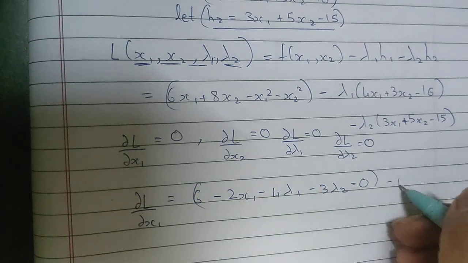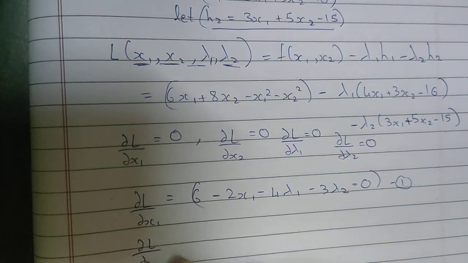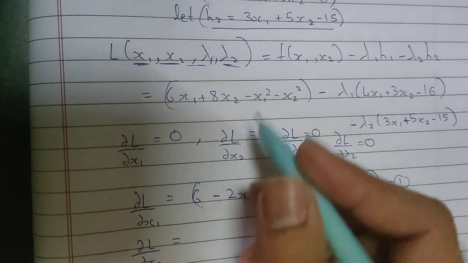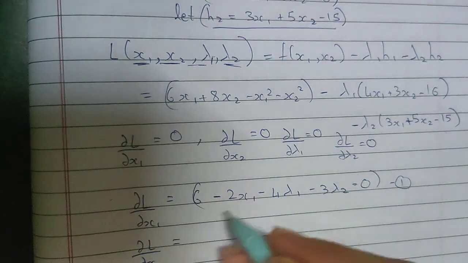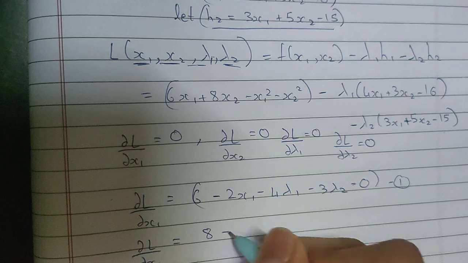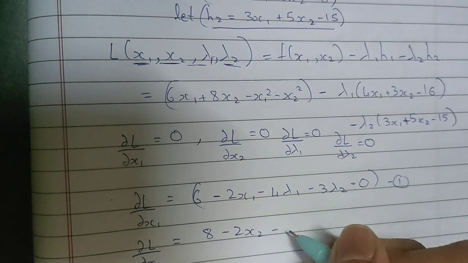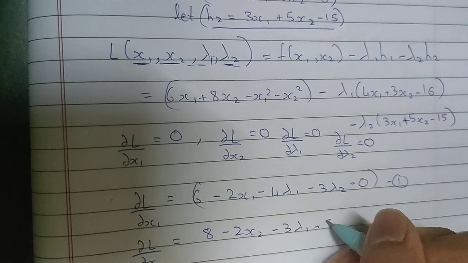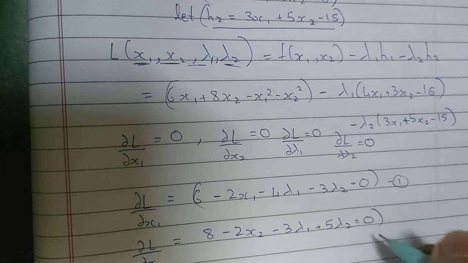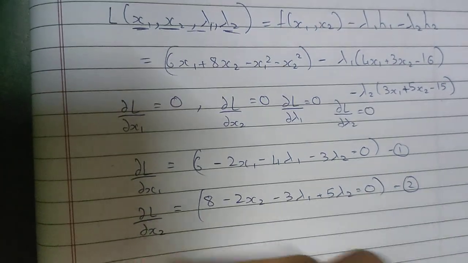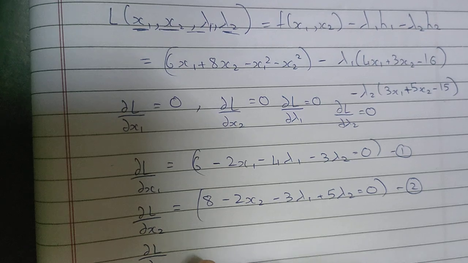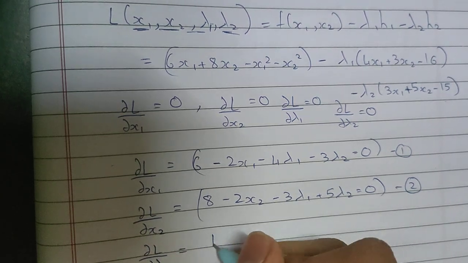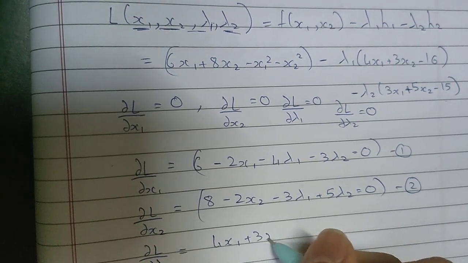That's the first equation. Our second equation is del L by del x2. So we are differentiating this with respect to x2. We get 8 minus 2x2 minus 3 lambda 1 minus 5 lambda 2 equal to 0. Then we get our differentiation with respect to lambda 1, which is basically just the constraint written down.